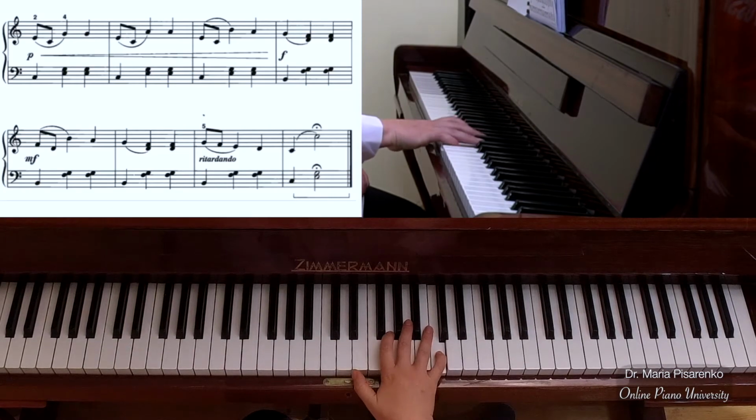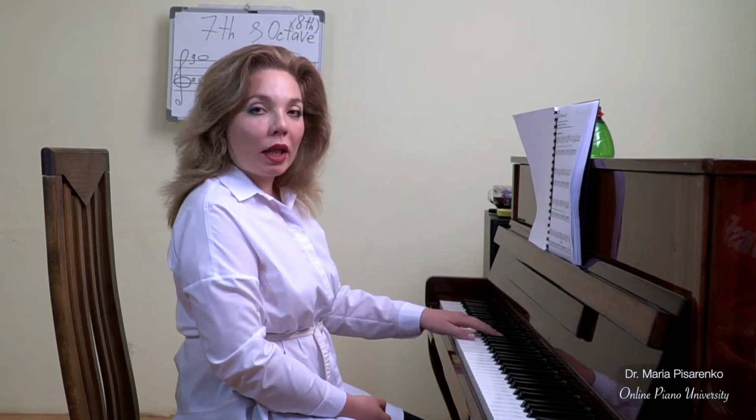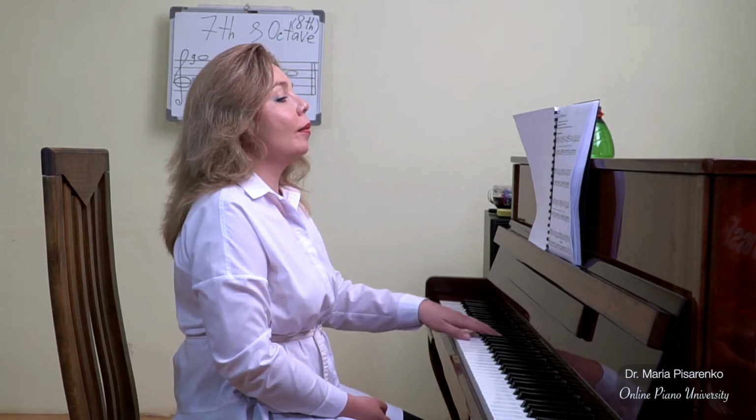This was our right hand. Now let's look at our left hand, counting the same way.